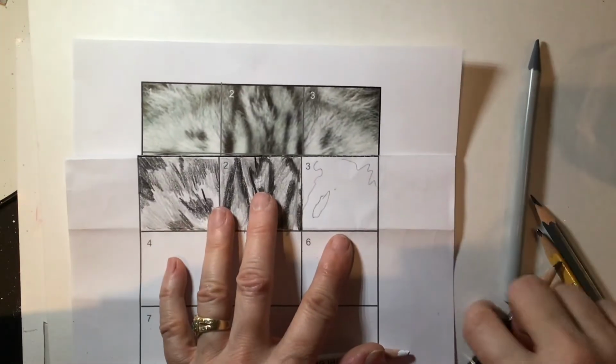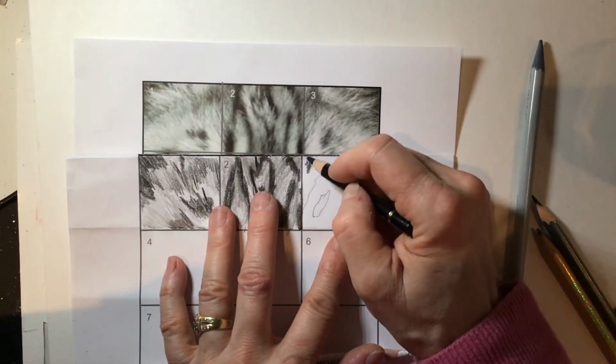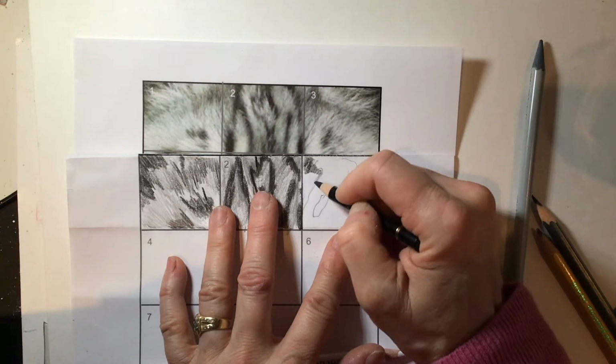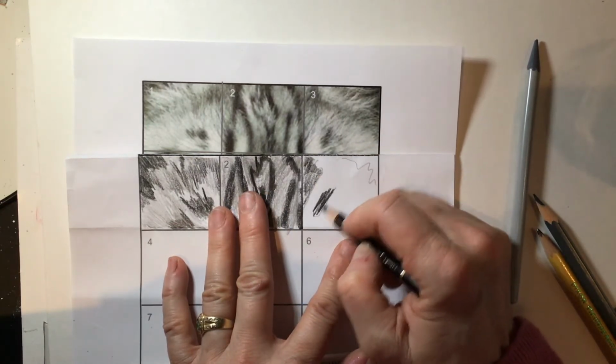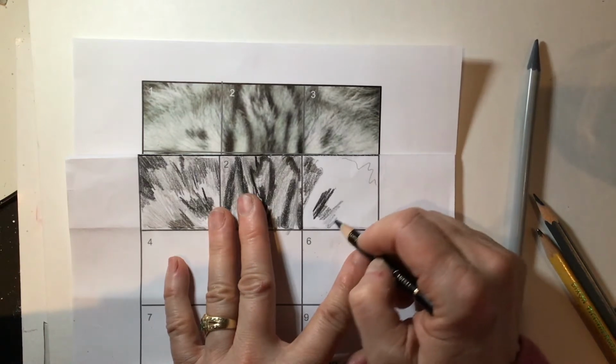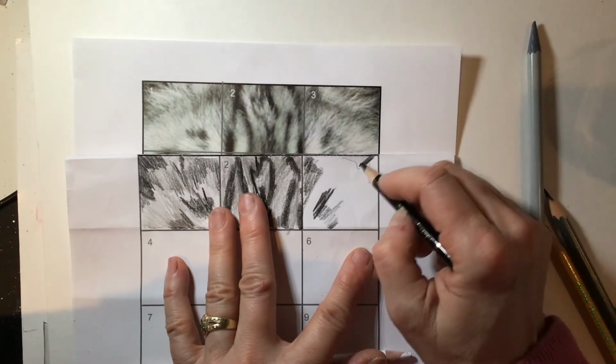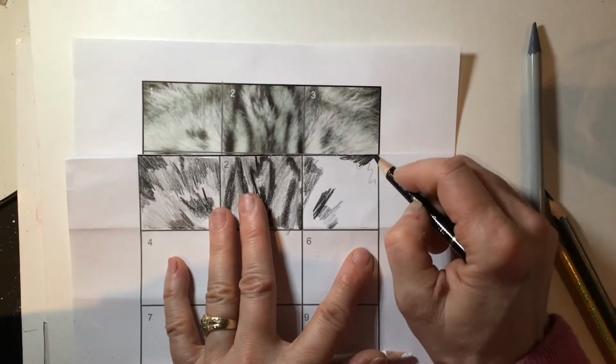Now we got one more here. So let's start again with that sort of darker black, just a little bit, not too heavy, a little bit of a shading of black here that fades out and goes down here, a little bit darker over in this corner.